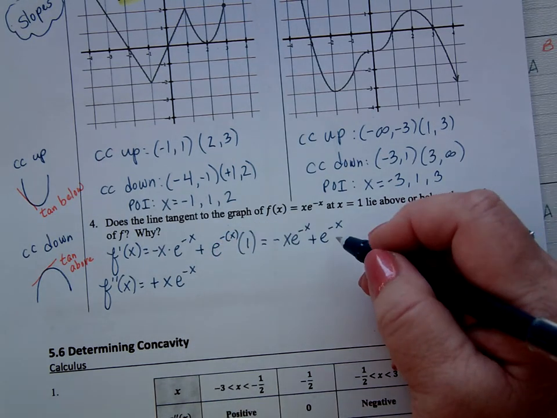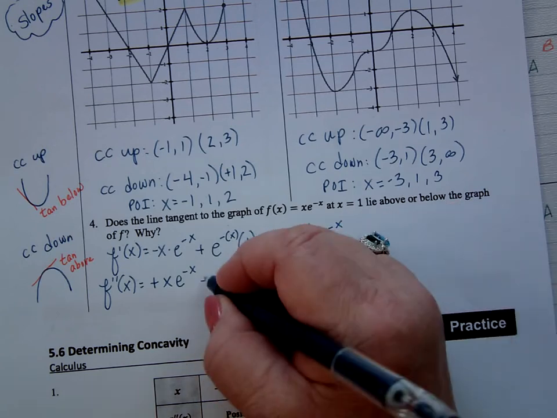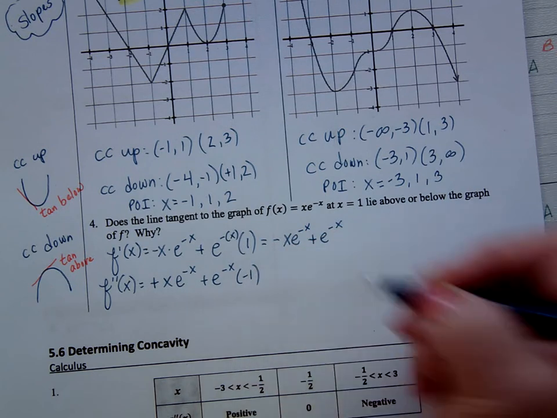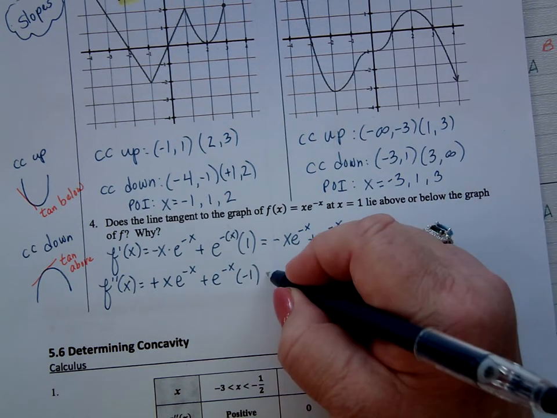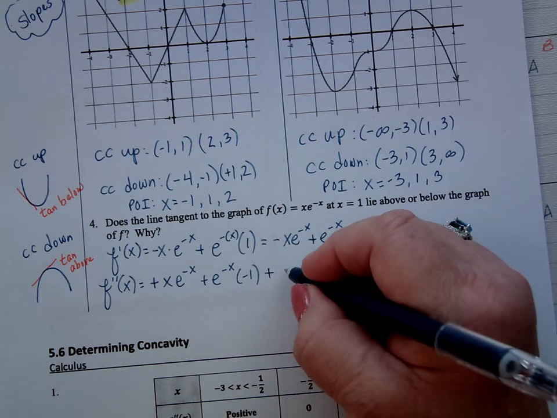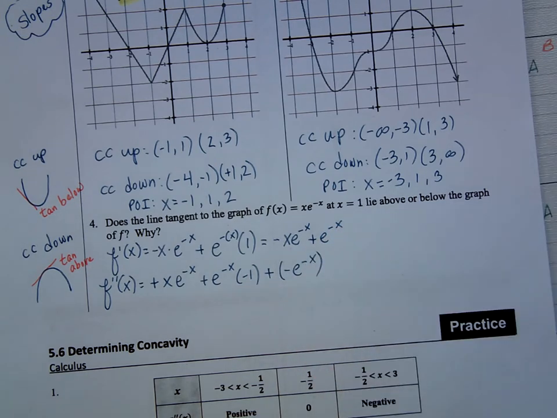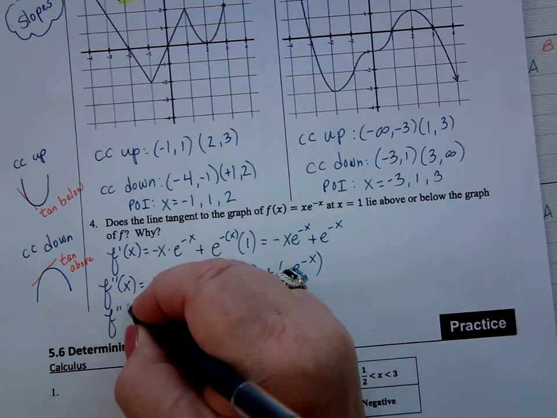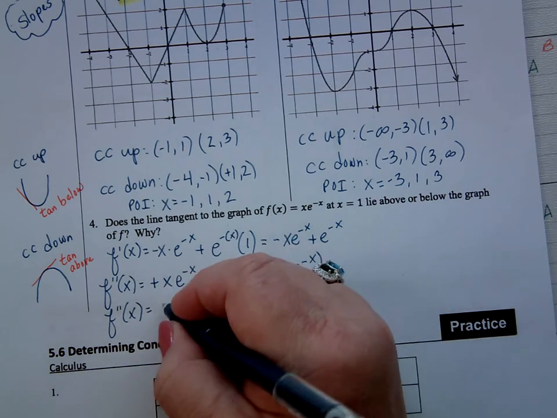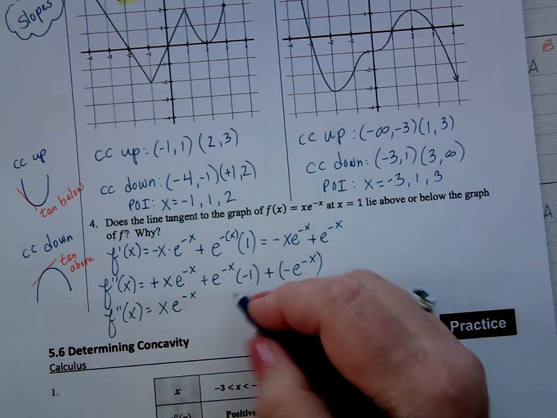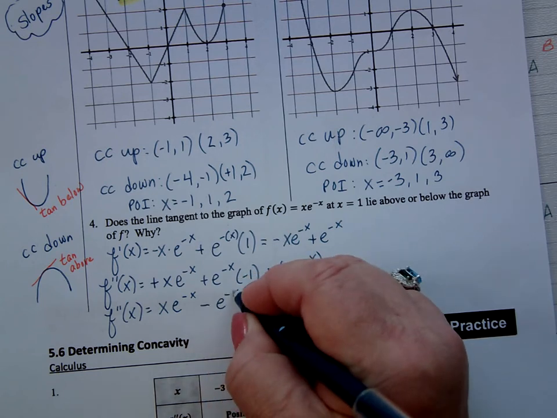First times the derivative of the second, plus the second, e to the negative x, times the derivative of the first, which is a negative 1 this time. And then plus the derivative of e to the negative x, which is a negative e to the negative x. That's all a hot mess. Let's see if we can clean it up just a touch. I have x e to the negative x, negative 1, so minus e to the negative x, minus another e to the negative x.